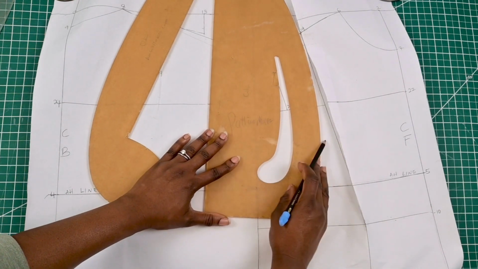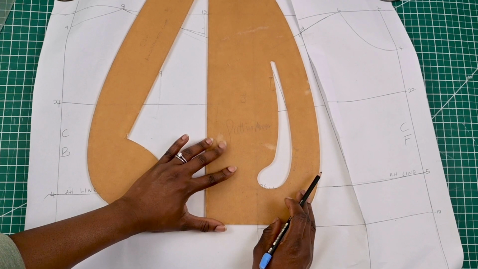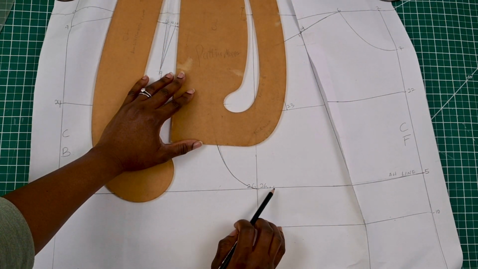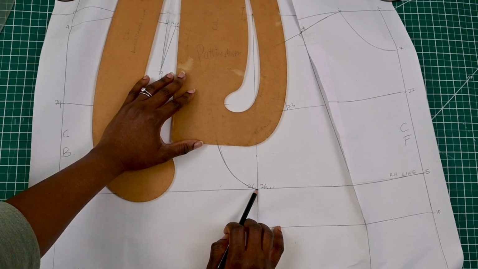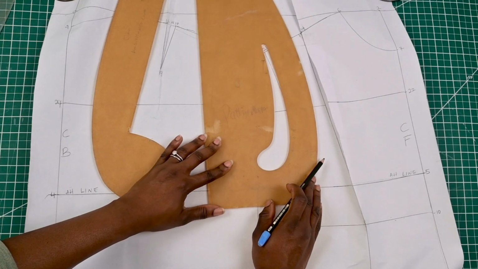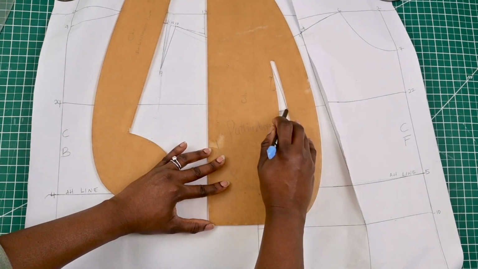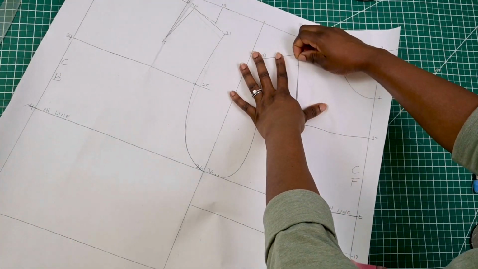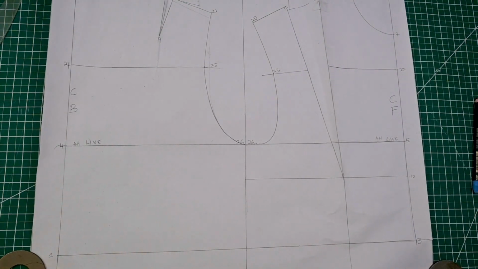Then I'm going to connect to touch at least one of these points I have drawn, because I do not want to connect to the exact point. I want it to lay flat before it gets to the end of my point 26. I went ahead to use the pattern master to create the curve, and this is what it looks like. I took out the sticky tape from the paper so that my pattern can lay flat.